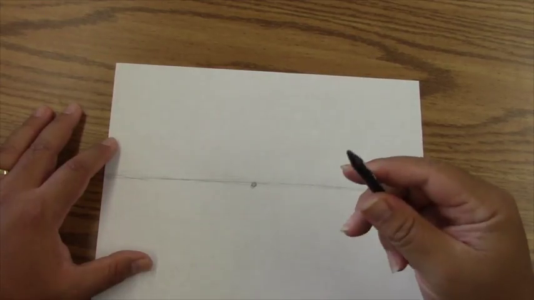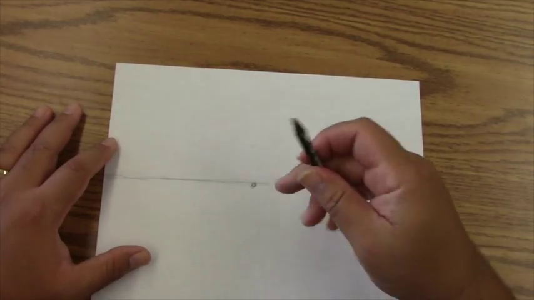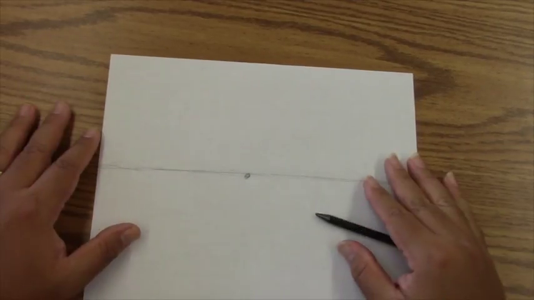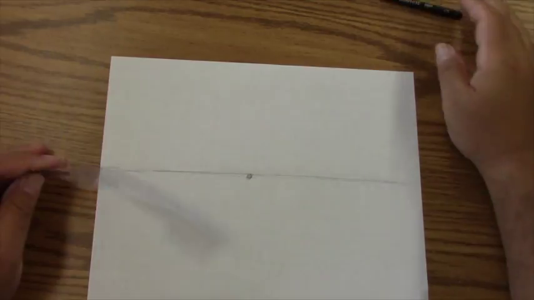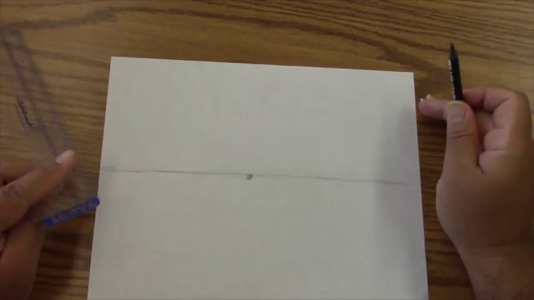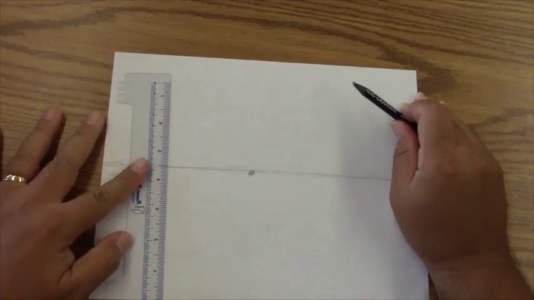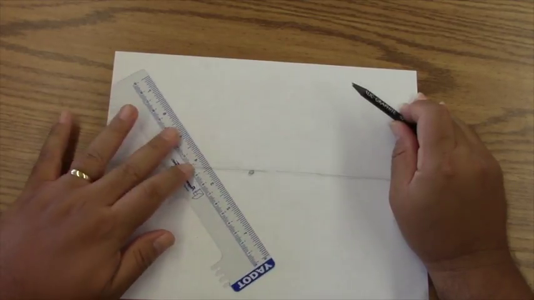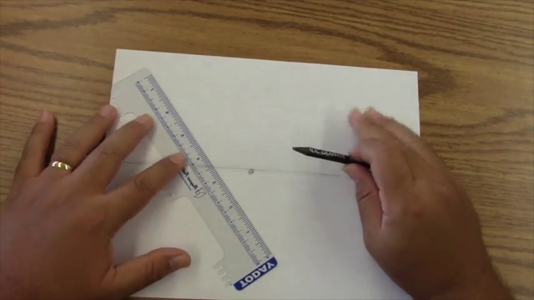Okay, so let me show you how to start with your 1 point. It might also be good if you have yourself a ruler on hand. Fortunately, I have this clear plastic straight edge. It's not super accurate, but it'll do the job for this particular exercise.